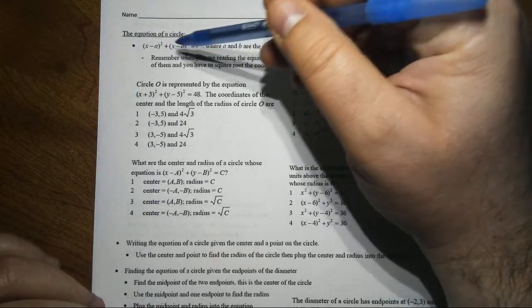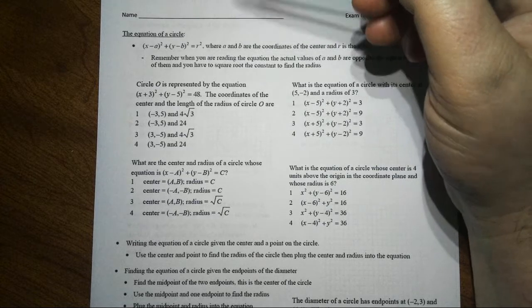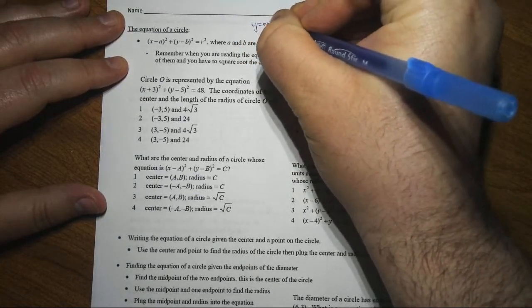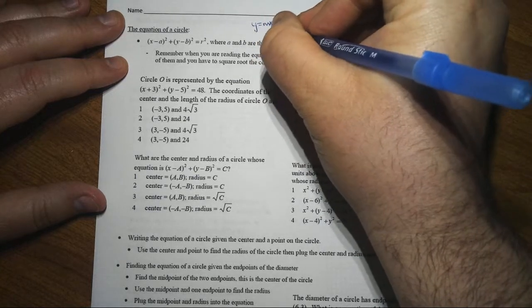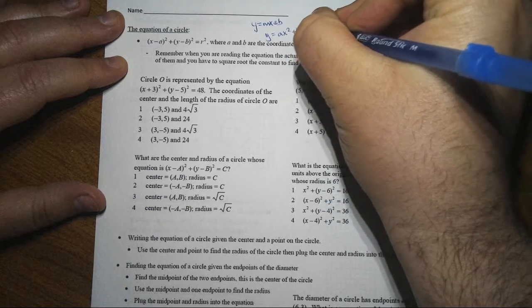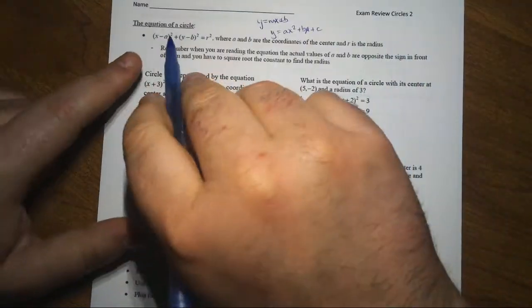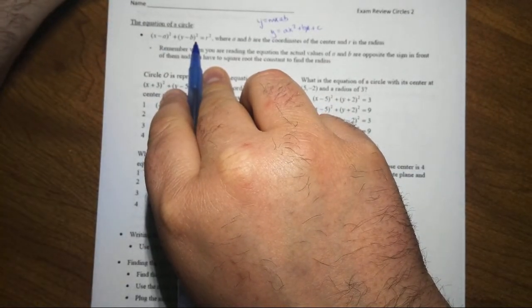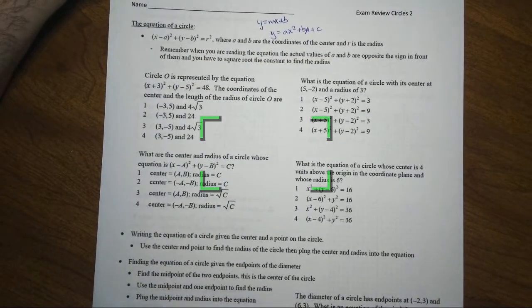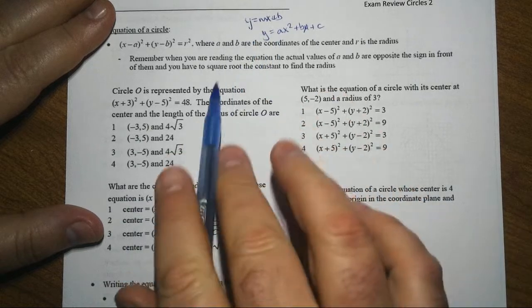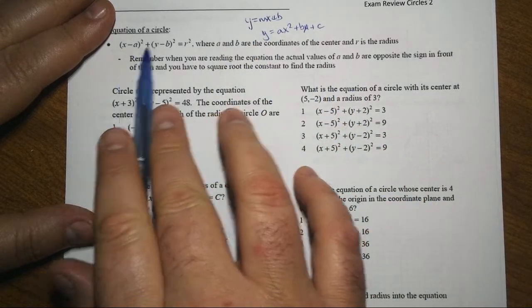When you're looking at the equation, you can tell it's not a line, right? A line is y equals mx plus b. There are no square terms. A parabola is like y equals ax squared plus bx plus c, where only x is squared. In this equation, x and y are both squared. So that's the tip-off that what you're looking at is an equation of a circle.